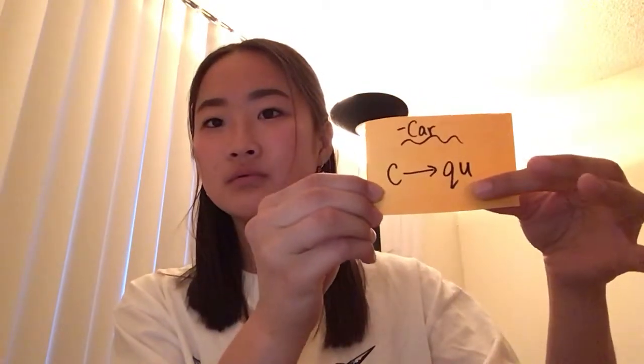So for car verbs, the C conjugates to QU. For gar verbs, the G changes to GU. Then for zar verbs, the Z changes to C. So I also have some example words that undergo these spelling changes when in the preterite.